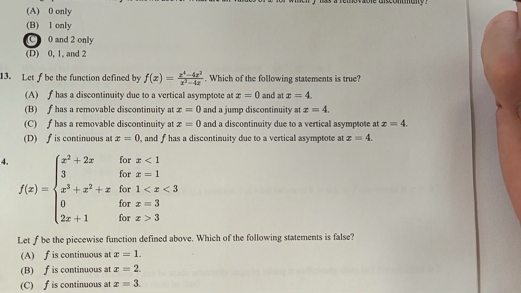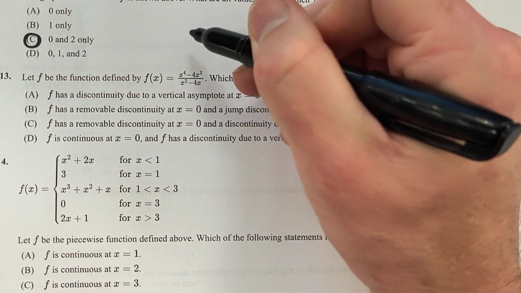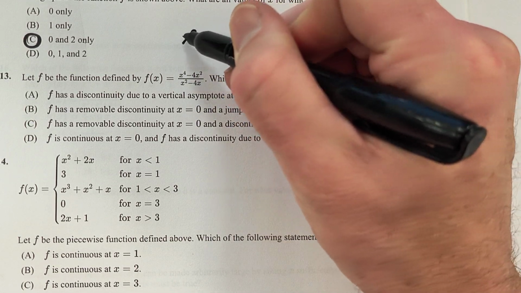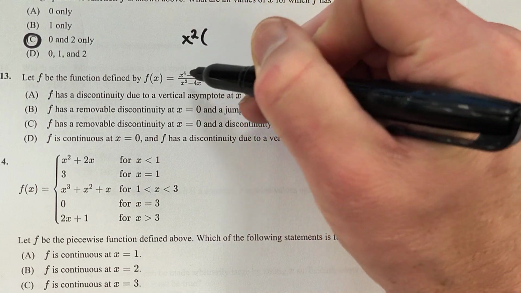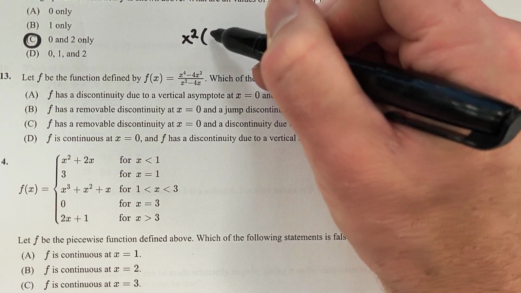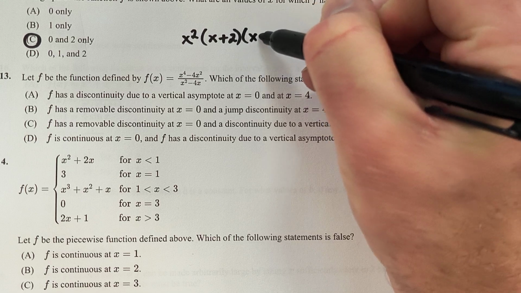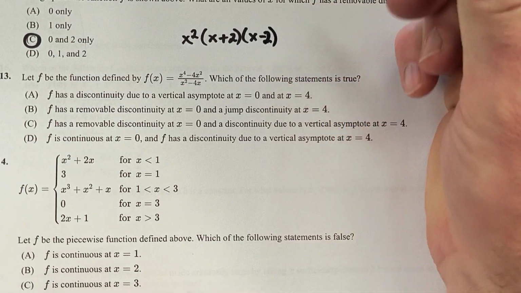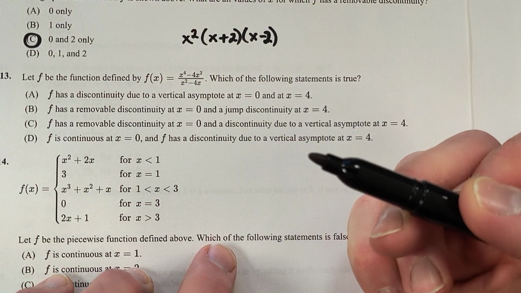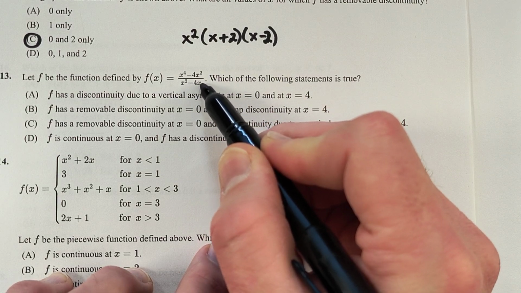It almost looks like a difference of squares, but it's not quite. So I'll factor out the x squared. That leaves me with x squared minus 4, which is a difference of squares. So that's going to be x plus 2, x minus 2. Okay, and then on the bottom, it almost looks like a difference of squares, but that extra pesky x right there kind of gets in our way.